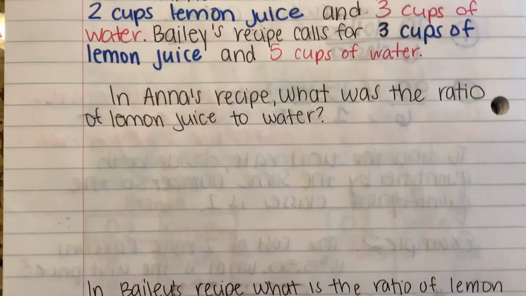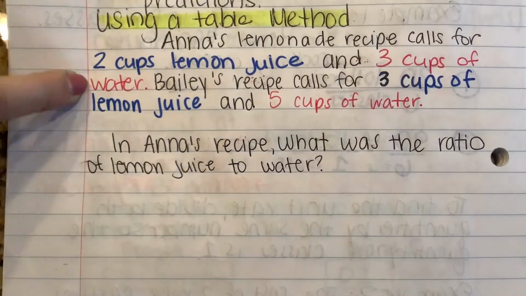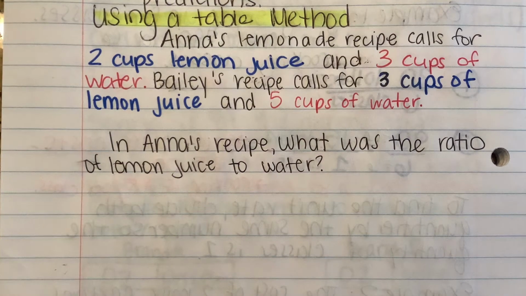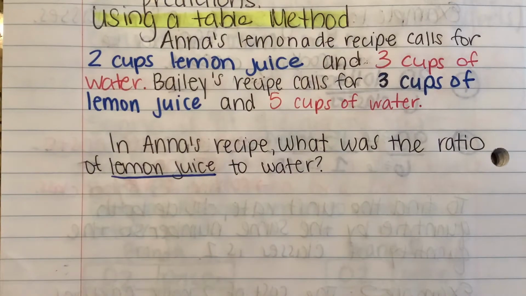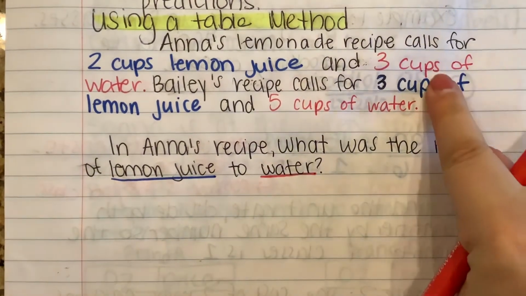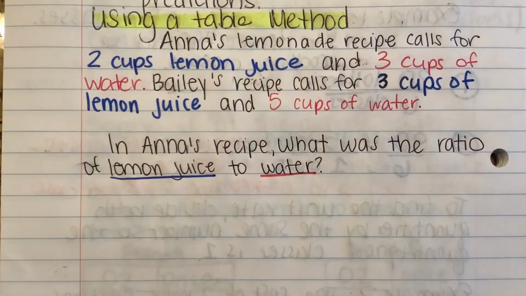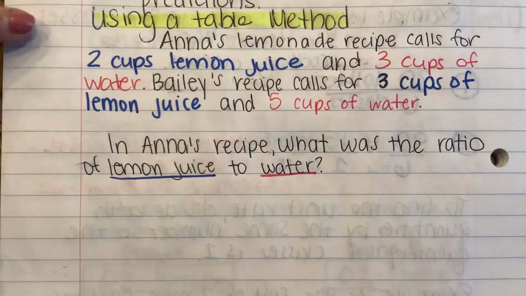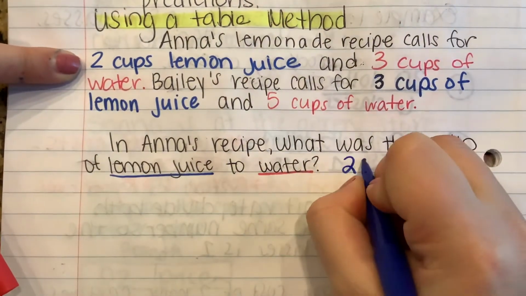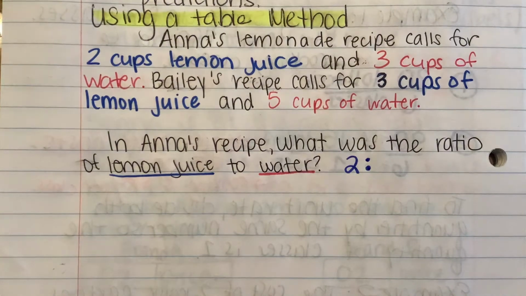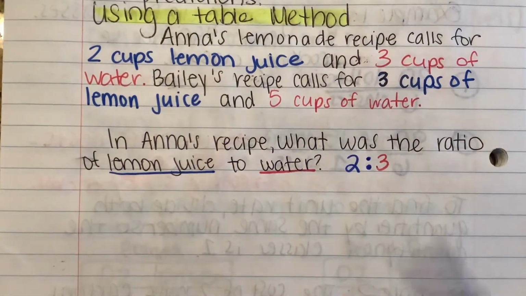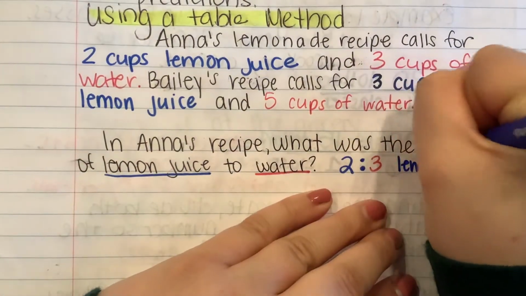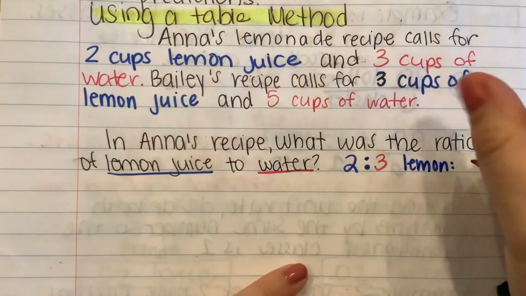So hopefully just by looking at this above question, we can recognize the ratio. So again, we have lemon juice, and that I was writing in blue, so I'm going to color code that in blue. And water I had written in red, so I'm going to color code that. So my ratio of lemon juice in Anna's recipe was 2, and then I'm going to use the symbol for the word "to" that we use in ratios, to 3. And we could show that by writing lemon juice, or lemon abbreviated, to water.